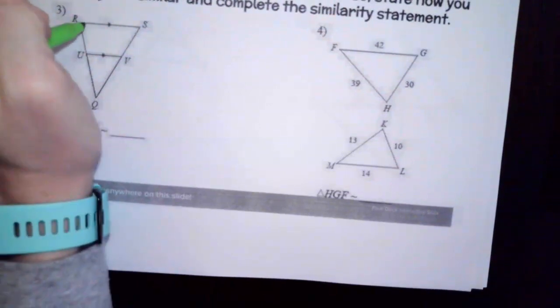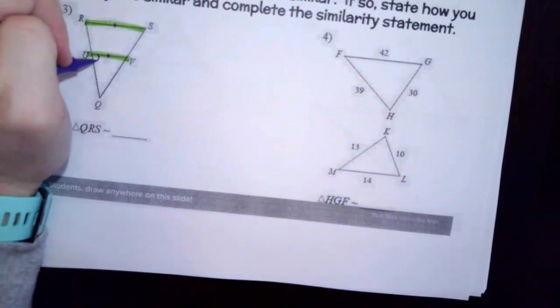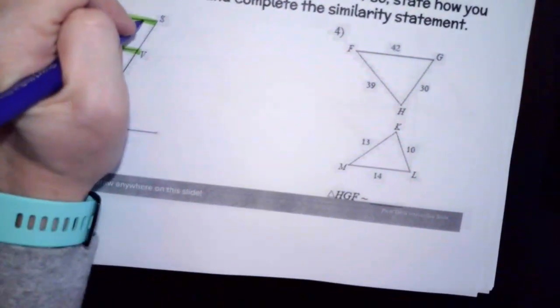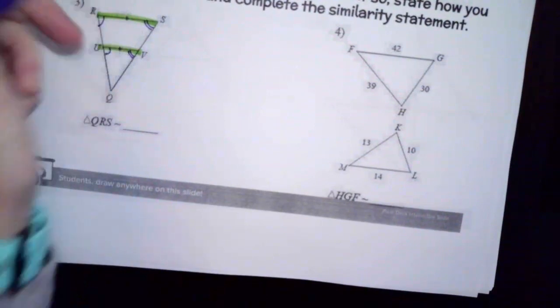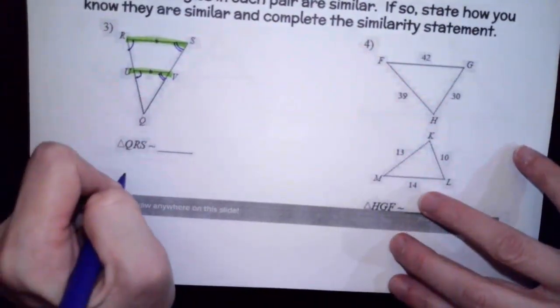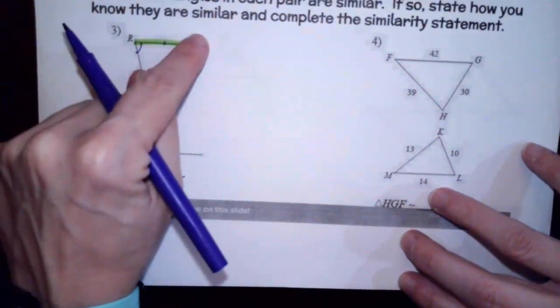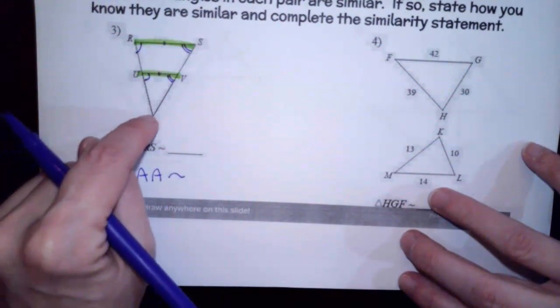All right, say if the triangles are similar. If so, state how you know they are similar and complete the similarity statement. Okay, so I see that I have a pair of parallel lines here, which means that I have this angle congruent to this angle. Those are corresponding, and these are corresponding. And this one, Q, is congruent to itself. So I would say, yes, they are similar by angle-angle similarity. And they do QRS, so following that same direction, I would say QUV.